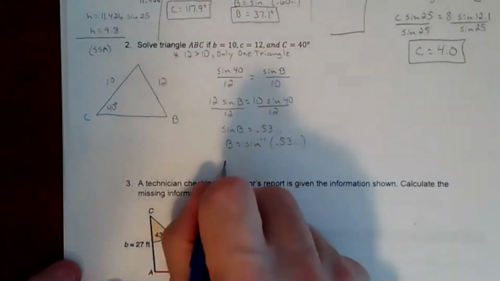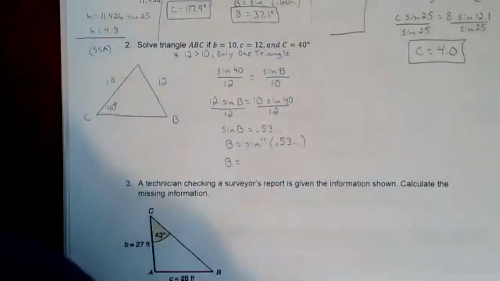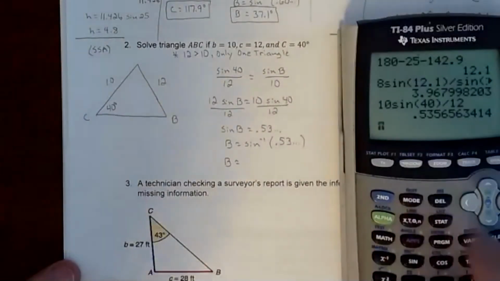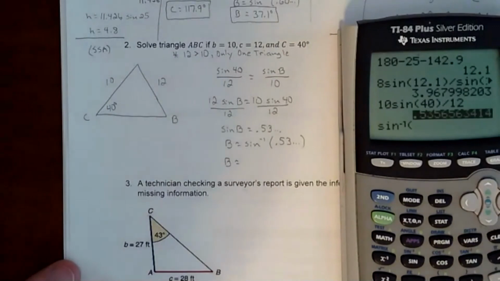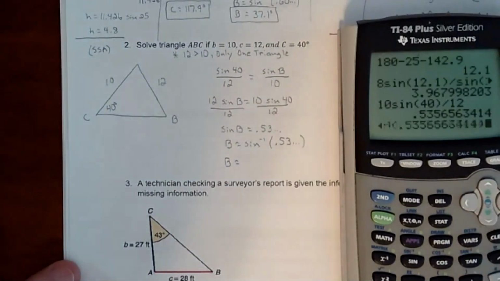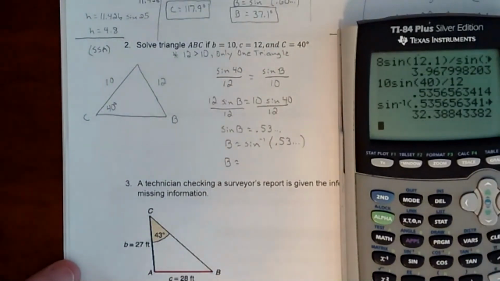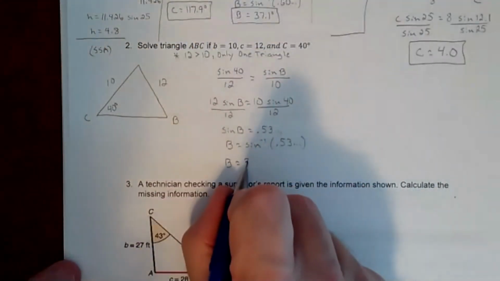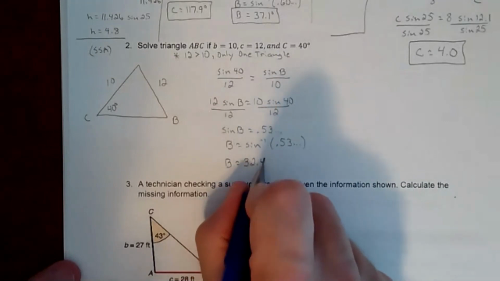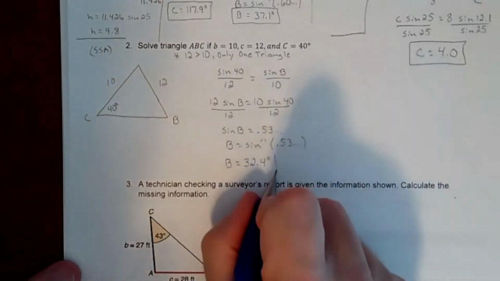Okay. So inverse sine of that gives me 32.4. All right, there's one.